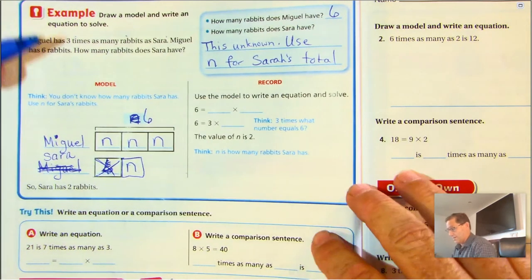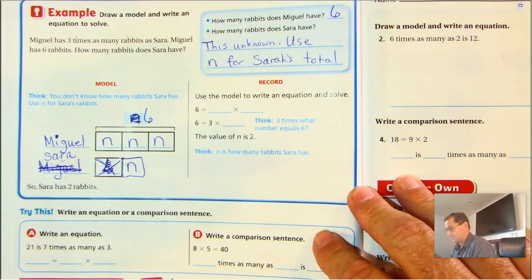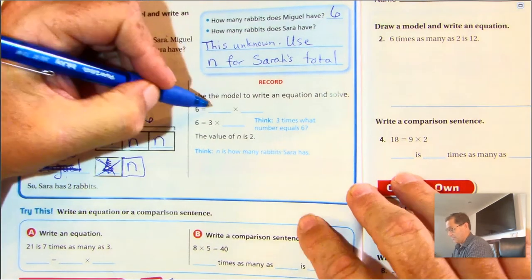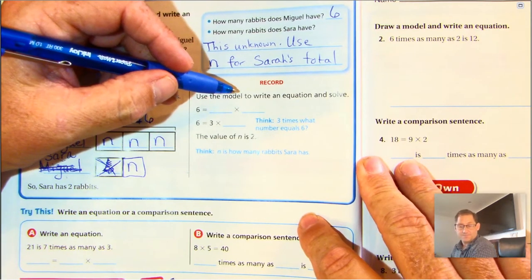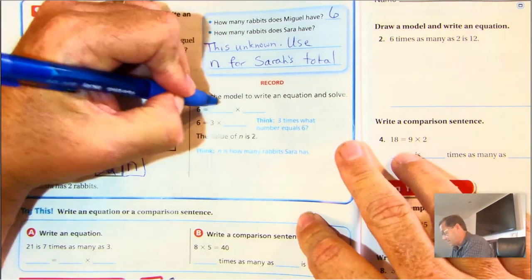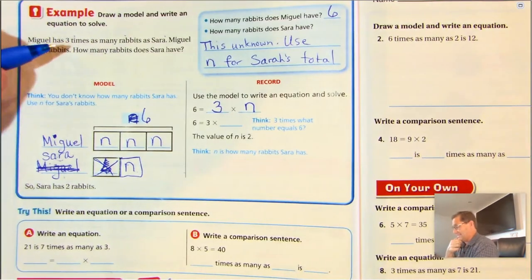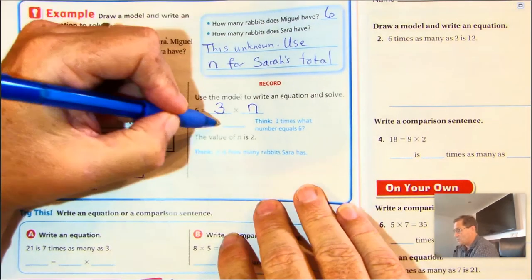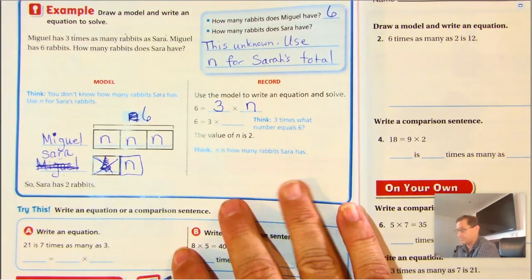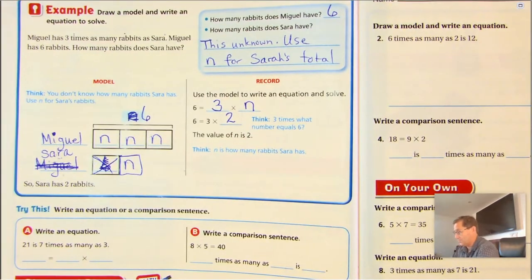Okay, so we know that Sarah is less than Miguel. So some number times 3 equals 6. So we know that 3 times some number is equal to Miguel's 6. So 3 times what is 6? We should see that 3 times 2.